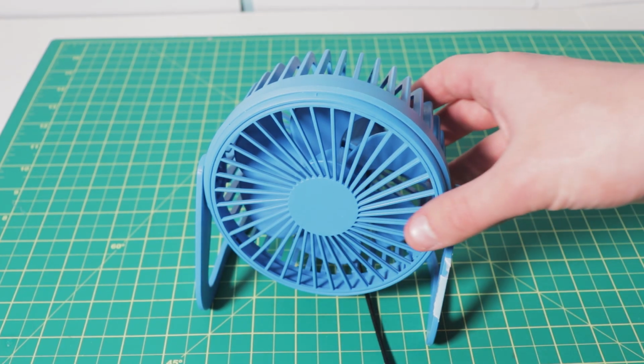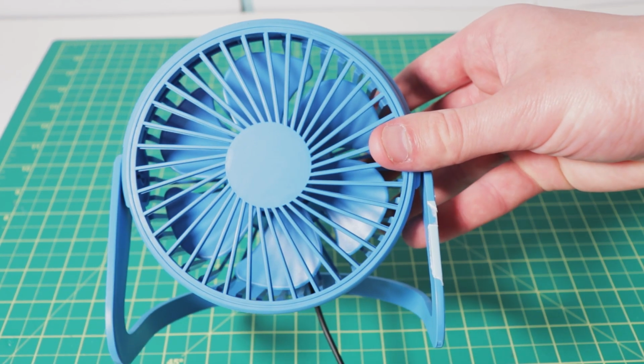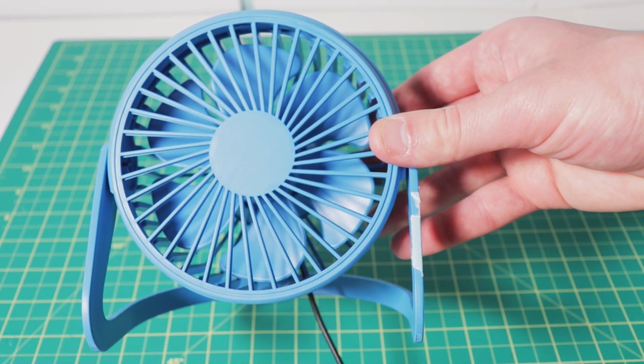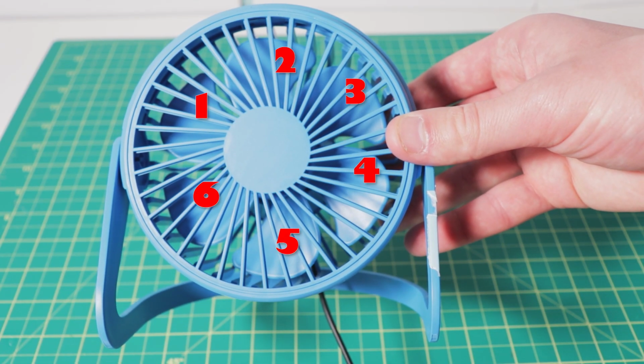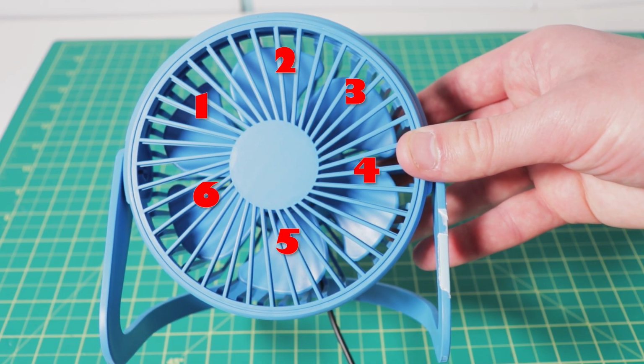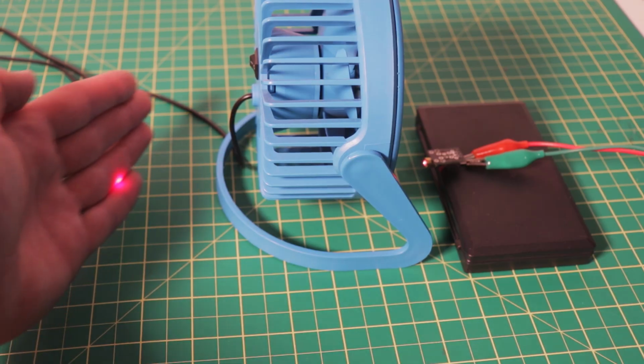Something else I also realized was making sure that I get the blade count right, which plays a critical role in RPM measurement, and getting it wrong will completely skew the results. Here, I have a 6-bladed fan. Each blade generates 1 pulse per revolution, so a fan with more blades produces more pulses for the same speed.